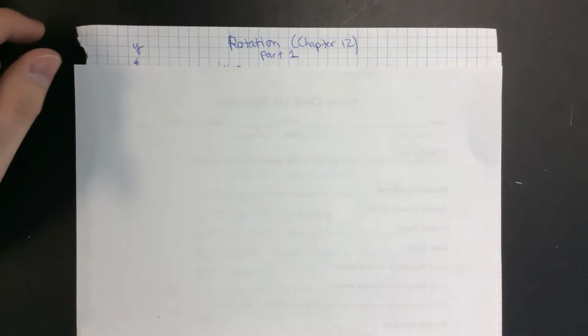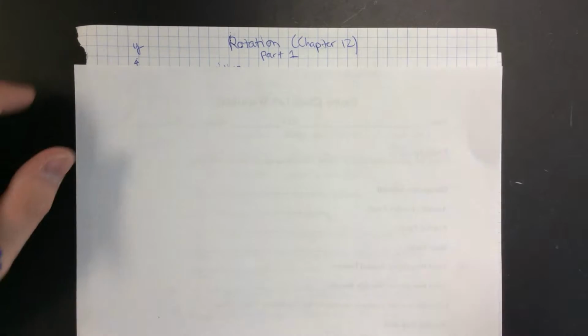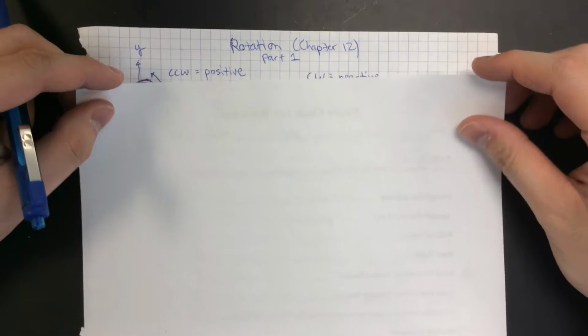Okay, so we're talking about rotation. It's chapter 12. I'm just going to call it part 1. I don't know if we ended up getting through everything this class period for period 3. So let's first review all the different rotation terms that we've had to deal with and work with.